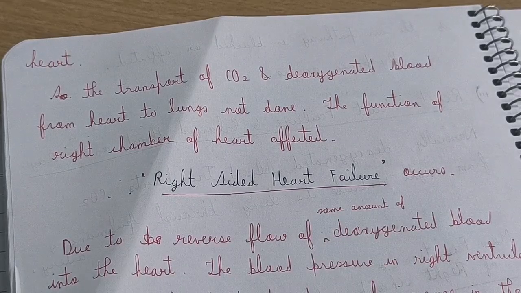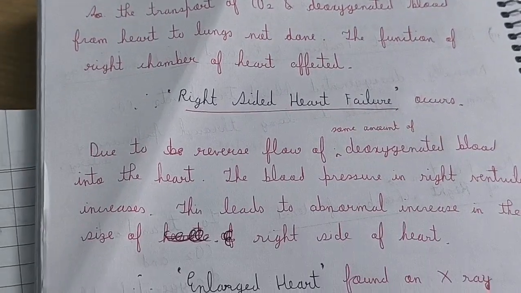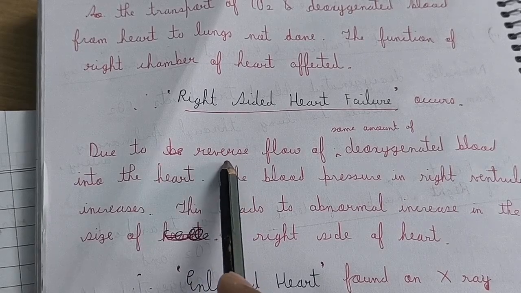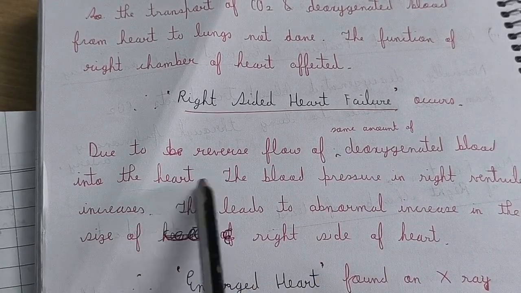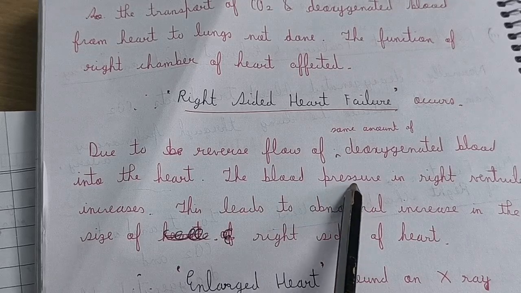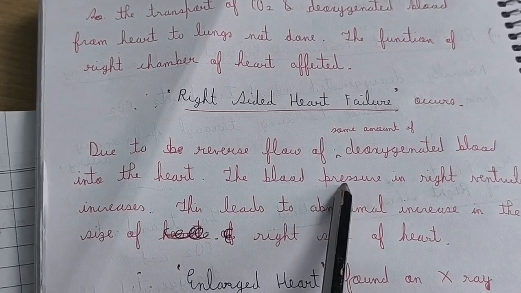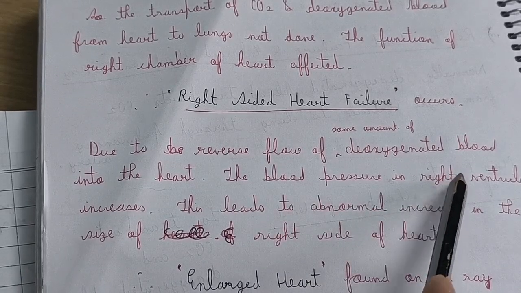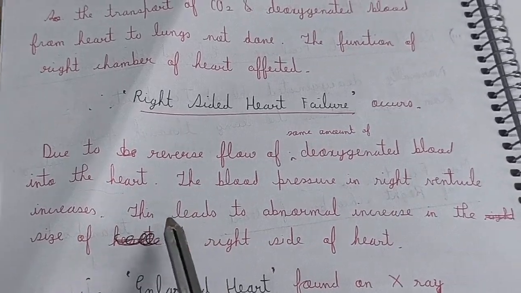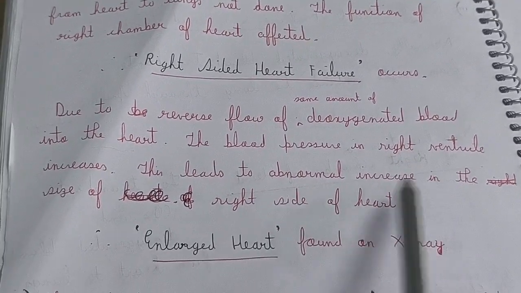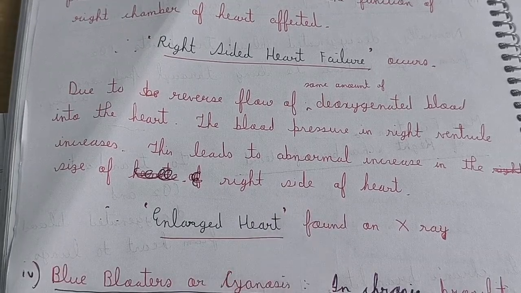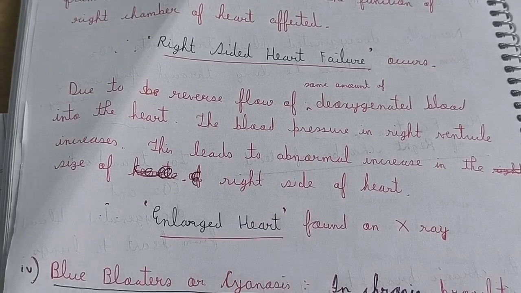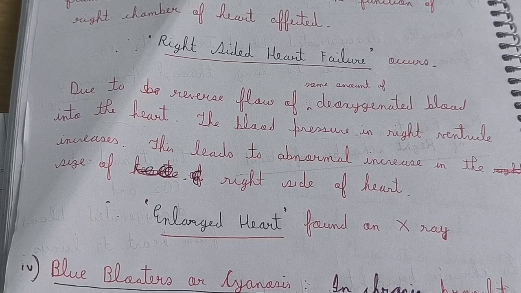This is the main reason. Due to the reverse flow of some deoxygenated blood into the heart, the blood pressure in the right ventricle also increases, and this leads to an abnormal increase in the size of the right side of the heart, and this leads to an enlarged heart found on X-ray. This is the main reason.